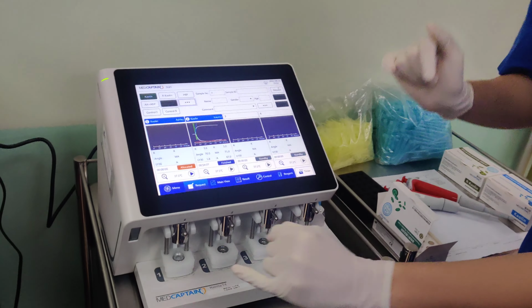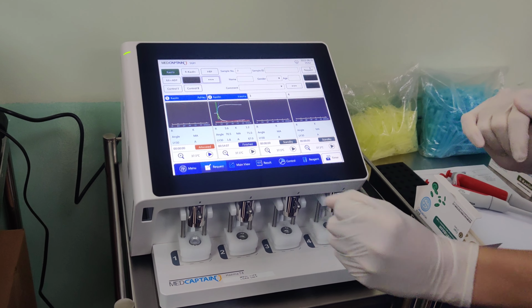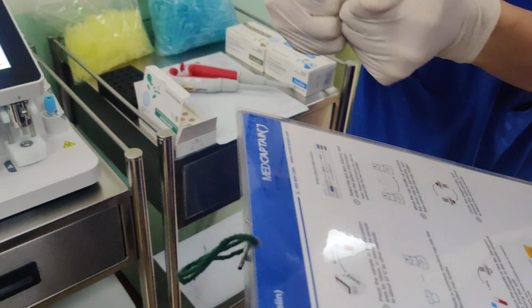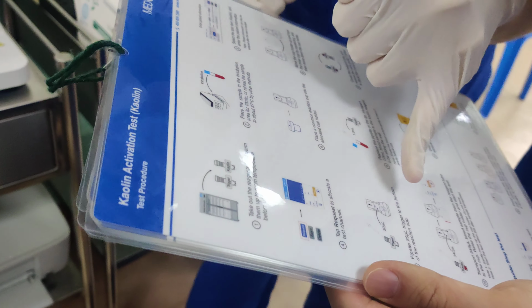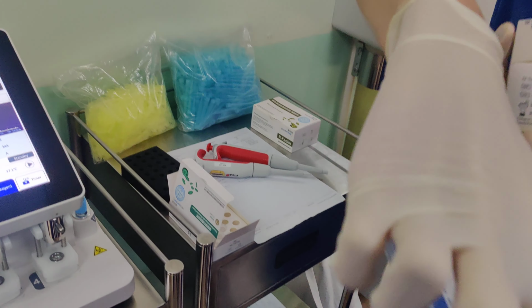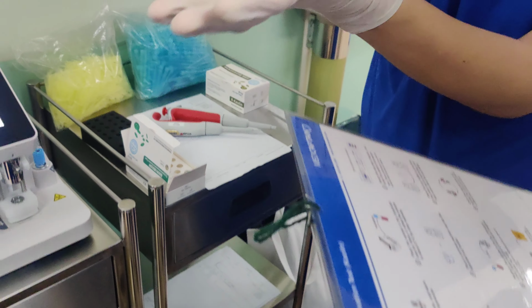So now we can add the reagent inside this cup. Okay? So this is the process I did. Move the cup up and squeeze. Okay? Next, we pipette 20 microliter of trigger. Okay? What is the trigger? So since we are running kaolin test, we have a kaolin test kit.